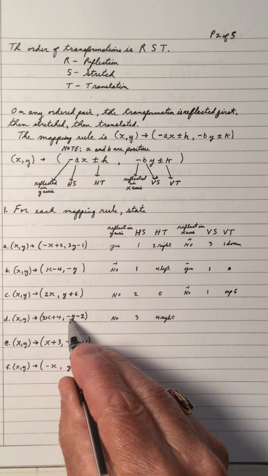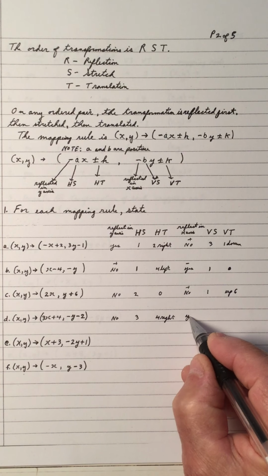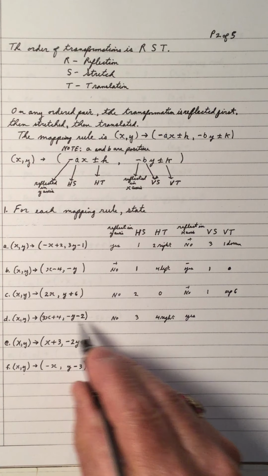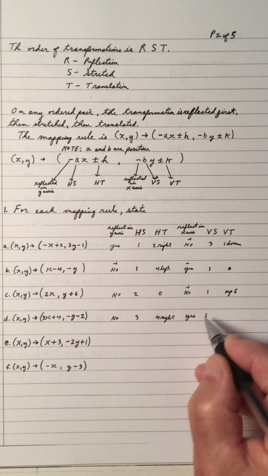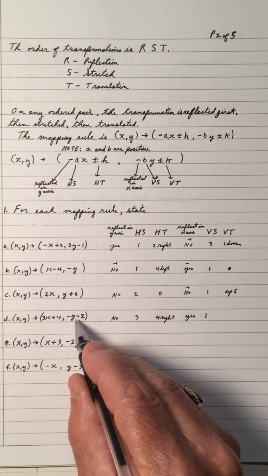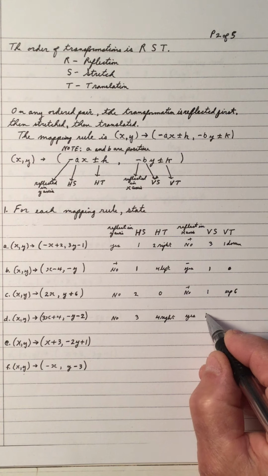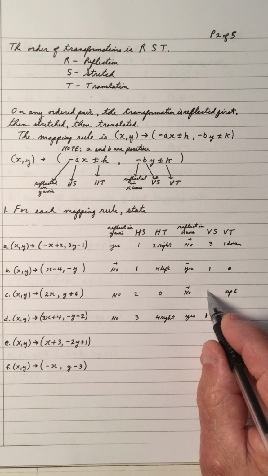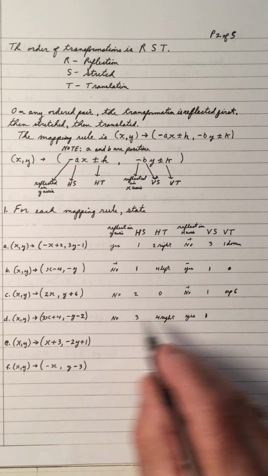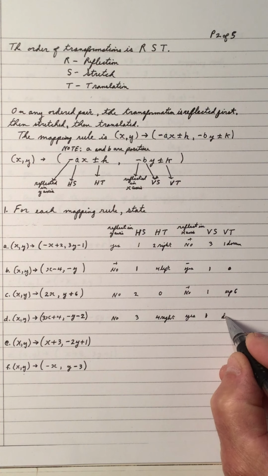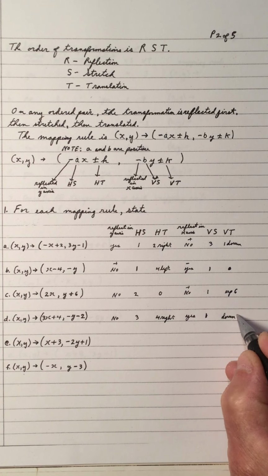It's a negative with the y, so it's reflected, yes, because it's negative. And the vertical stretch is 1. Or you can just say there's no vertical stretch because it's not changed. And minus 2 means it's down 2 or 2 down.